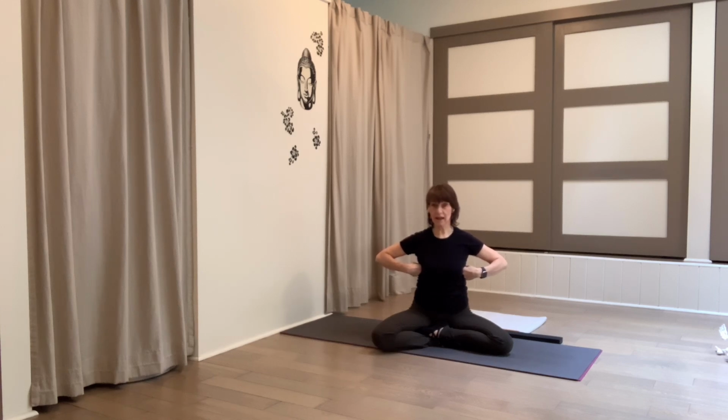So feel the ribs expand when you inhale and then feel it kind of settle together as you exhale. Continue this. Inhaling wide and exhaling in.